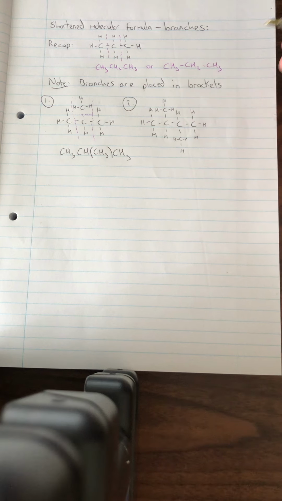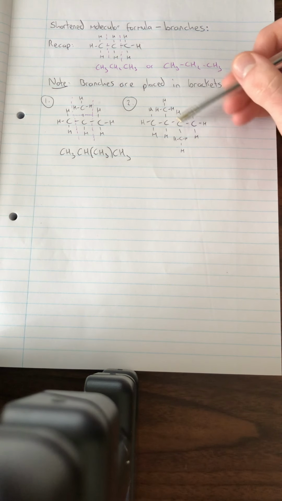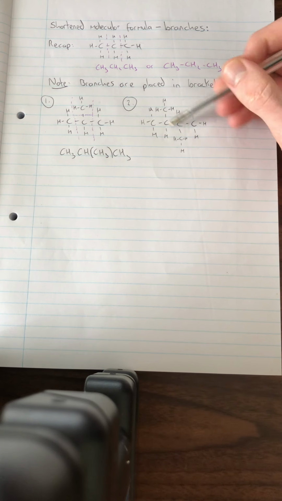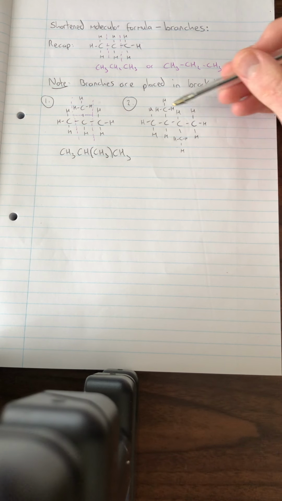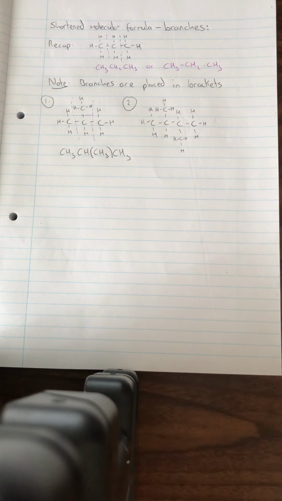However, this is 2,3-dimethyl butane. 2,3 because the branches are on 2 and 3. They're both methyl and they're the same, so it's dimethyl, and then the longest chain is 4, butane. So 2,3-dimethyl butane. Anyway, that's not the point of this.